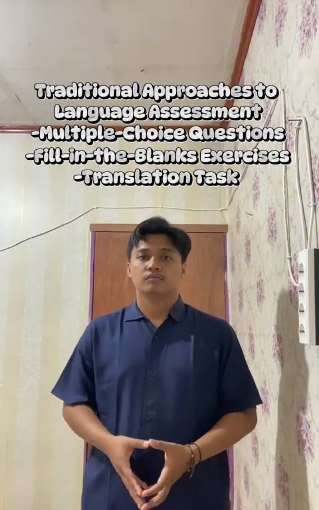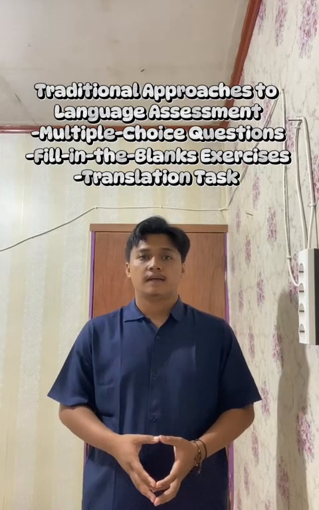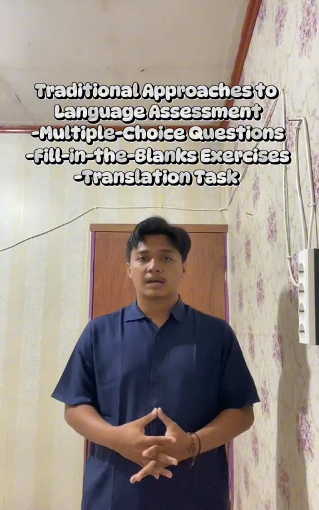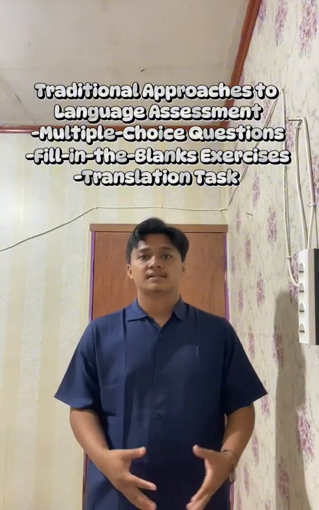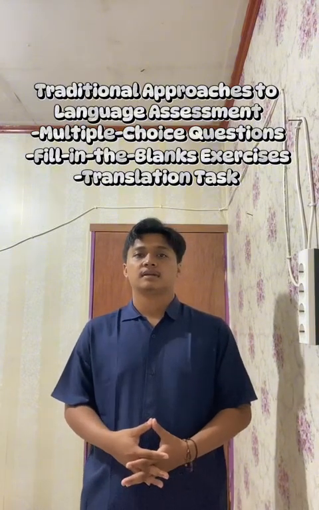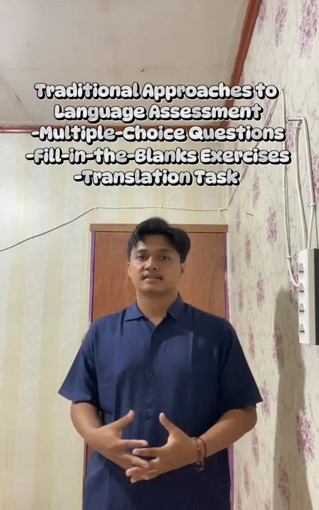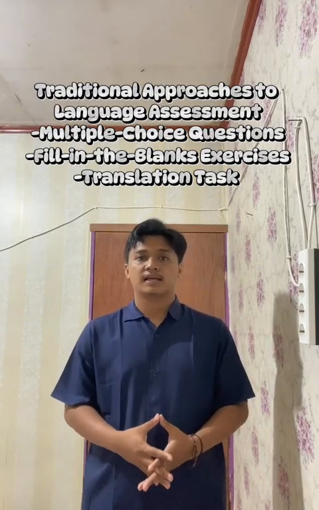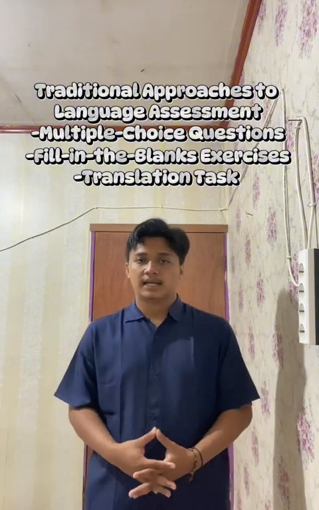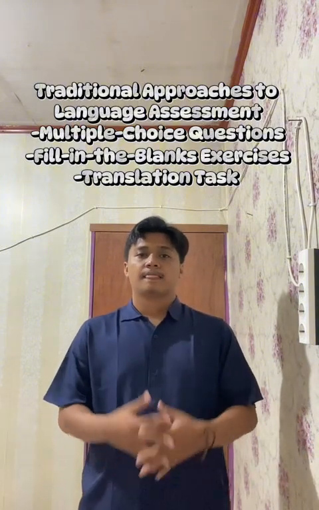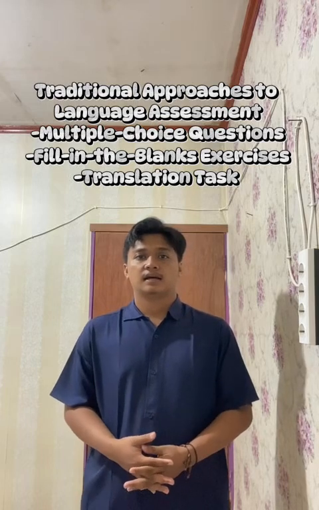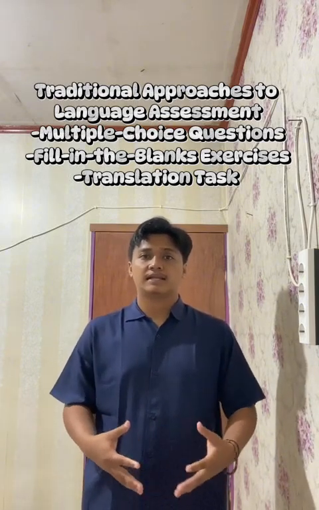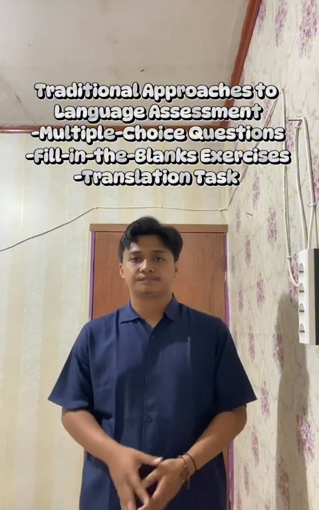The first is multiple choice questions. This measures grammatical accuracy and vocabulary knowledge through objective, standardized tests. The second is fill in the blanks exercise. Assess learner understanding of grammar, vocabulary, and syntax in controlled settings. And the last, number three, is the translation task. It tests learner ability to transfer language between their native language and the target language.